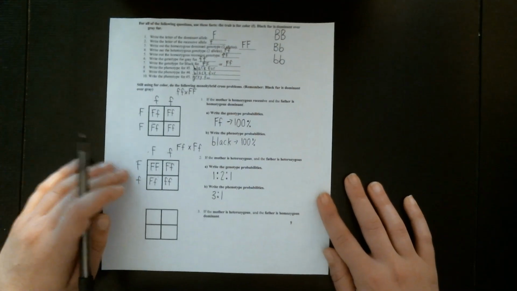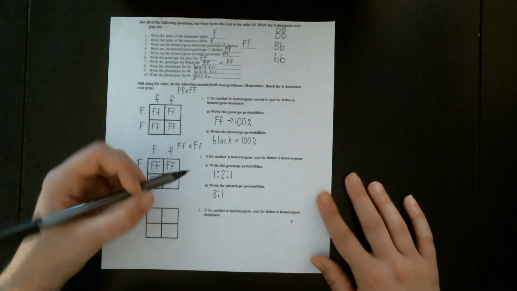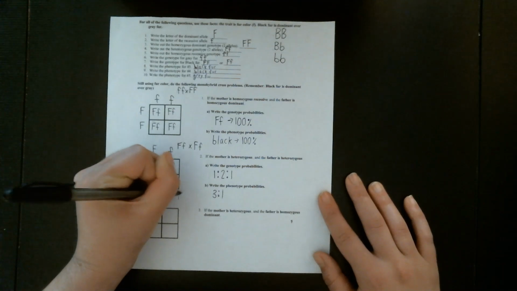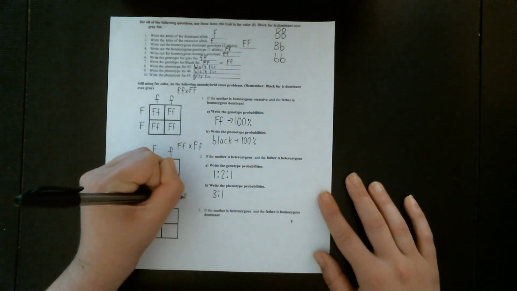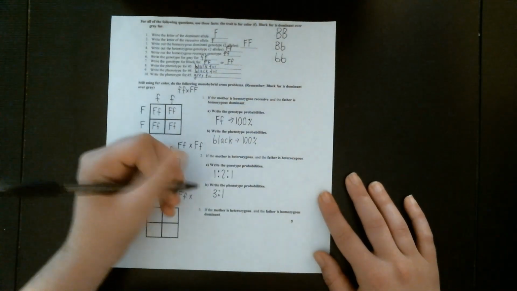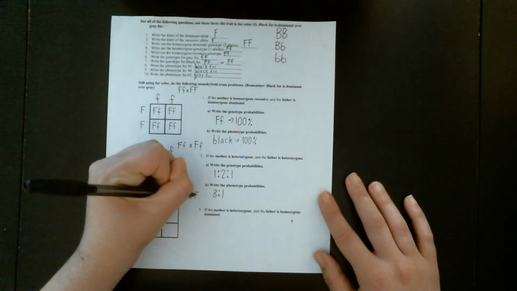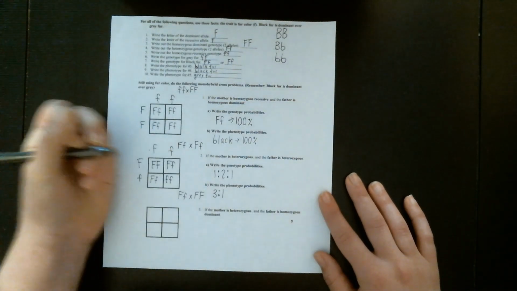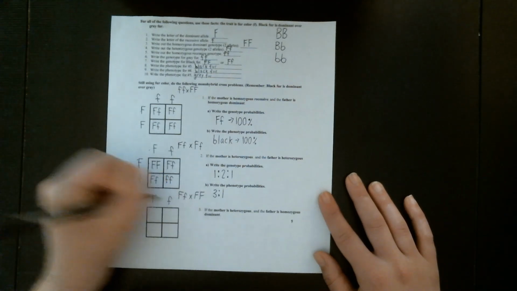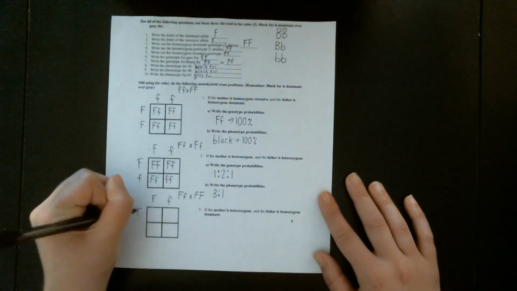Okay, so let's do this last cross. We have a mother who is heterozygous, right? And a father who is homozygous dominant. Okay, so we've got mother and we've got father.